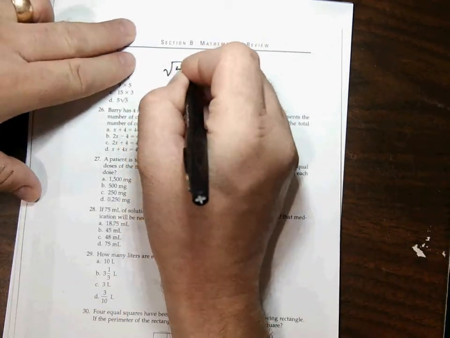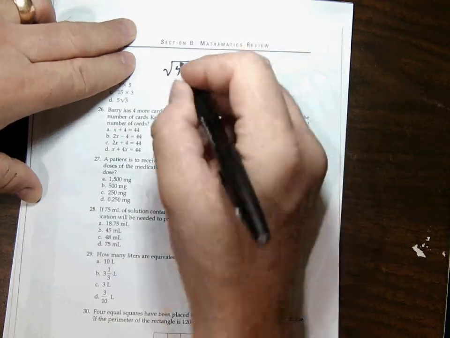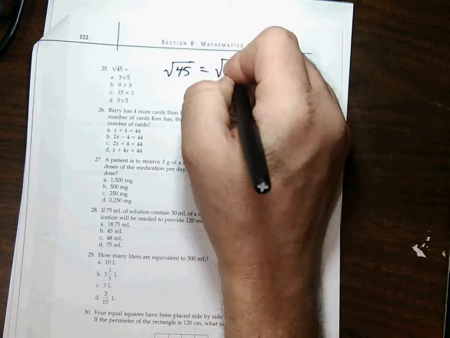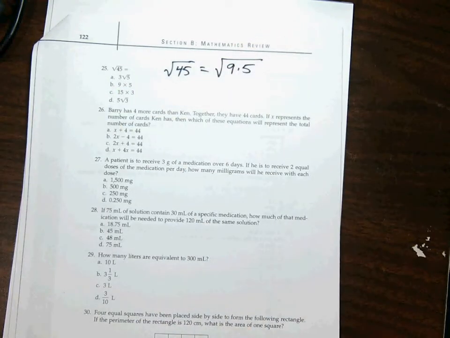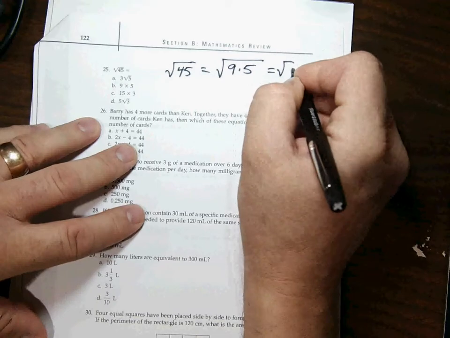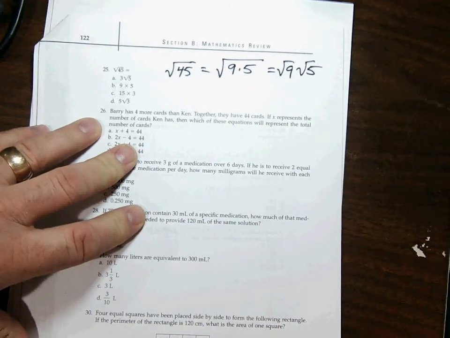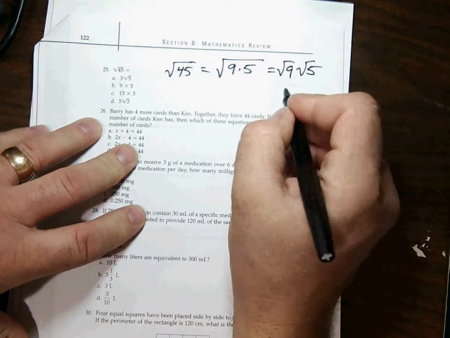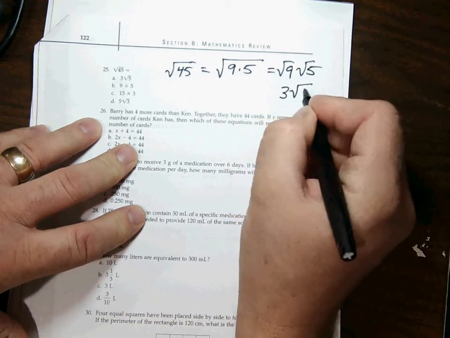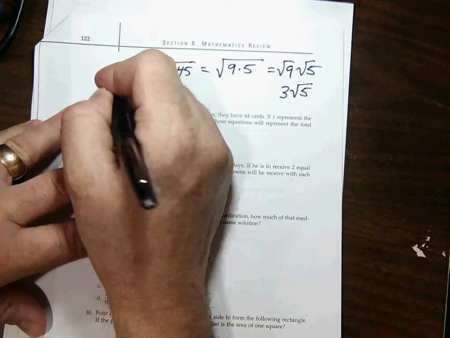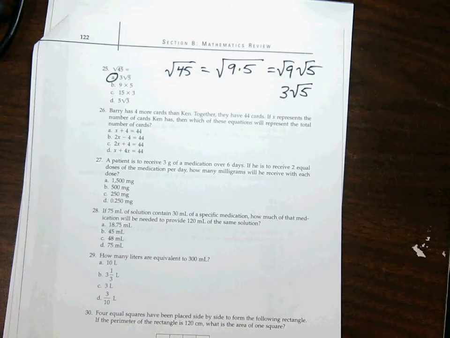Remember what we did. We said we need to find hidden perfect squares inside of 45, so we need to factor the 45. Well, 9 times 5 is 45, and 9 is a perfect square. I can break it up into two little radicals, and we know the square root of 9 is 3. The square root of 5 is some goofy number, so we leave it as the square root of 5. And look at that, one of my choices is 3 times the square root of 5. All right, sweet.